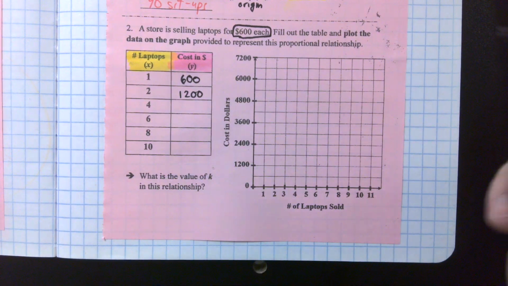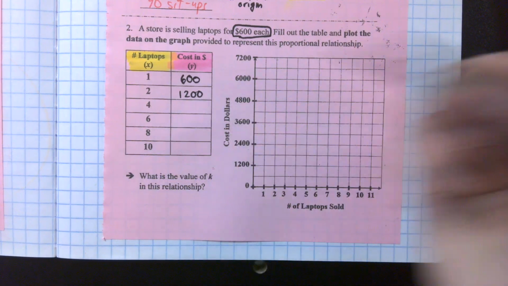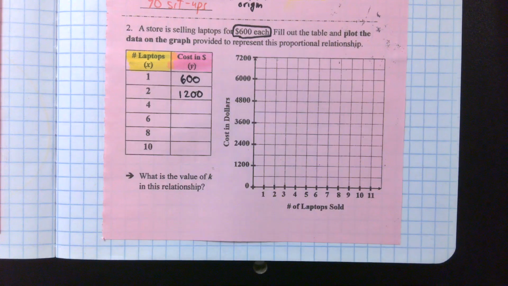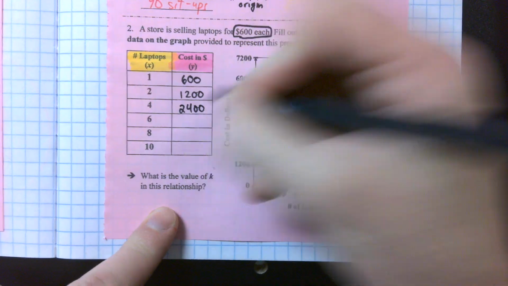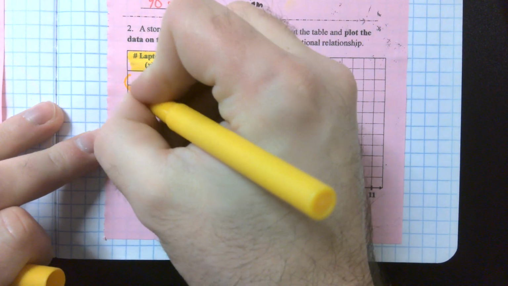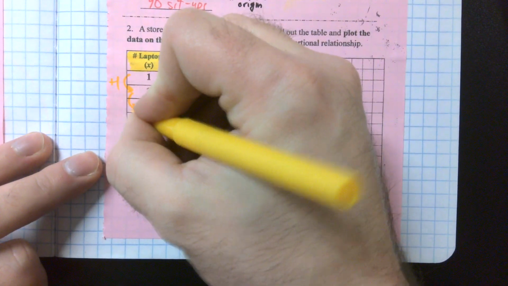Right? So if two laptops is 1,200, how much is four laptops going to be? 2,000. I got 1,200 for two, another 1,200 for two. 1,200 plus 1,200 gives me 2,400. So let's check this out for a second. First, I go from 1 to 2. I know that's plus 1. How do I get from 2 to 4?